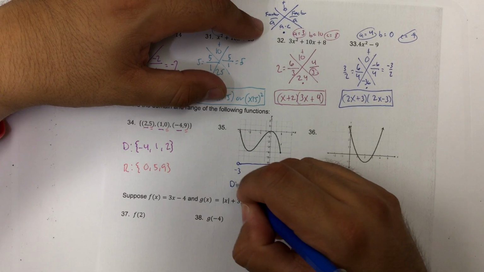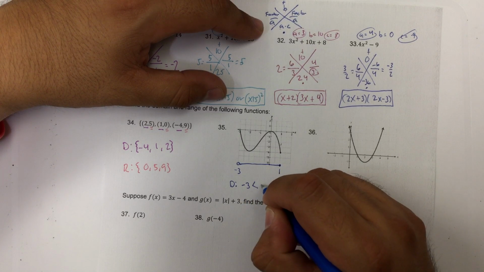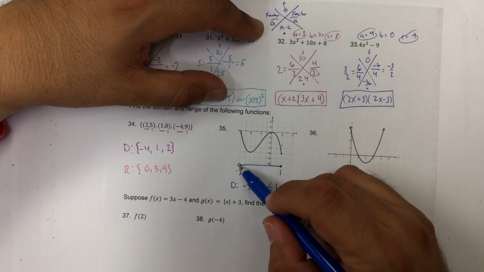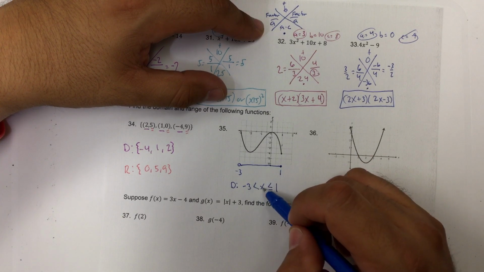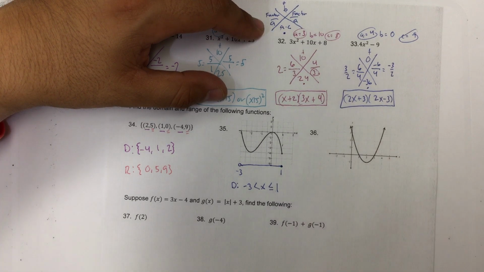So for my domain, it's going to be negative 3 is less than x, which is less than or equal to 1. And the reason why is because negative 3 has an open circle, so negative 3 is less than x, and 1 has a closed circle, so x is less than or equal to 1.